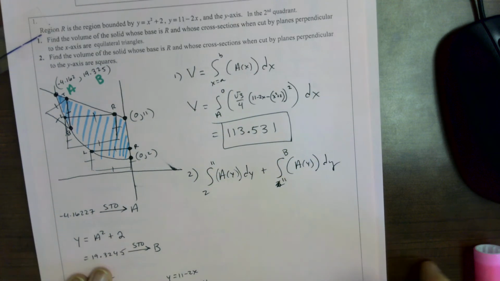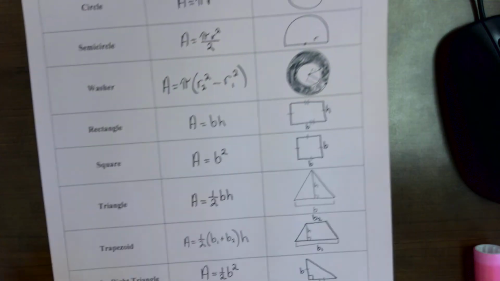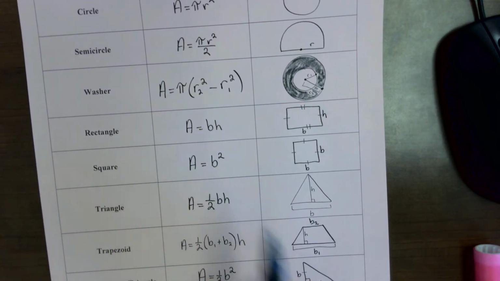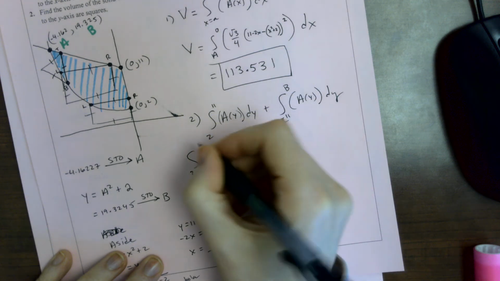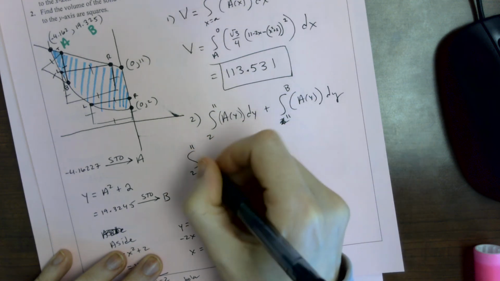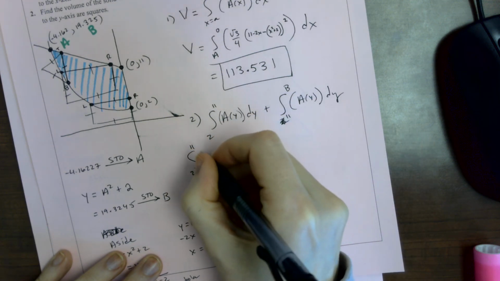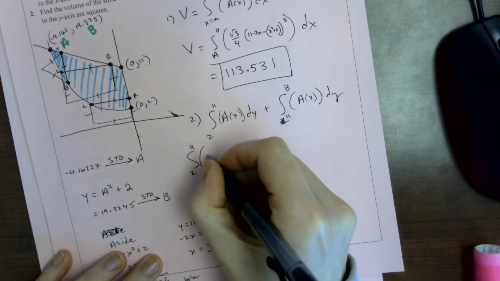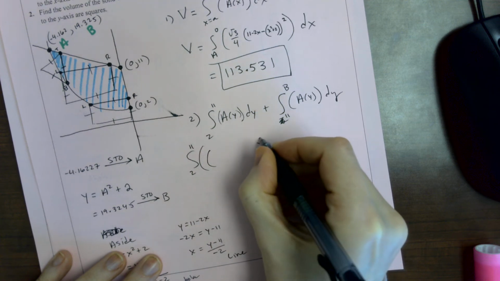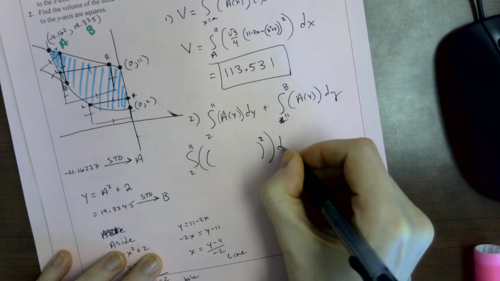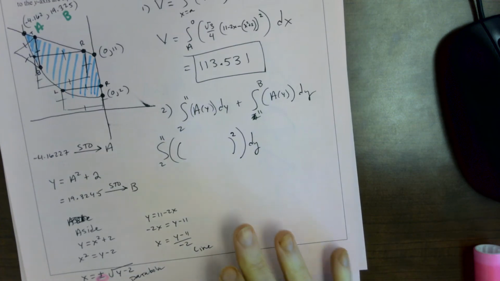And guys, for a square, the area is just base squared. Okay, so this really should not be too bad. So the integral from 2 to 11 of the area, and then I'm going to have to do base squared dy.